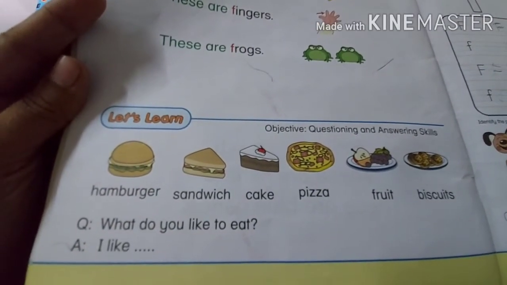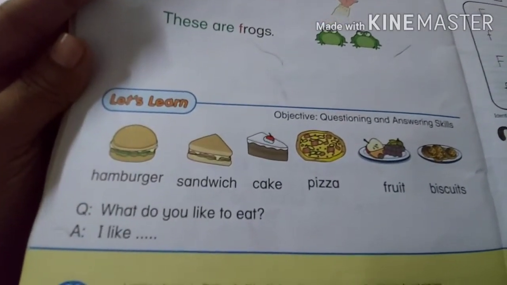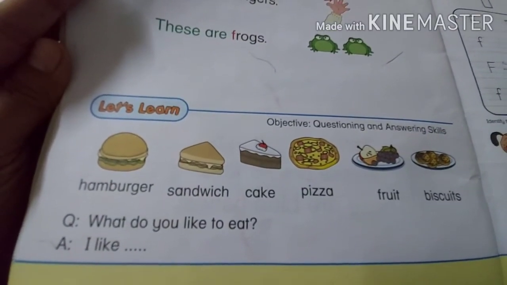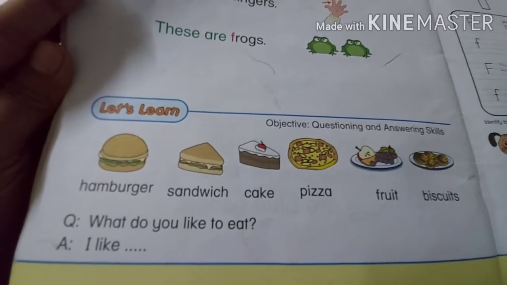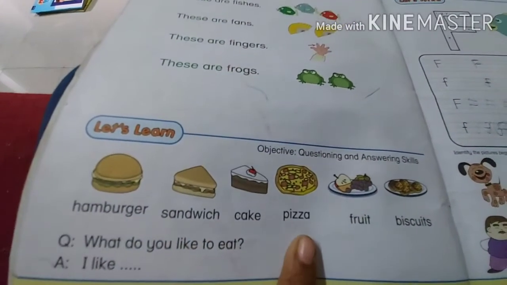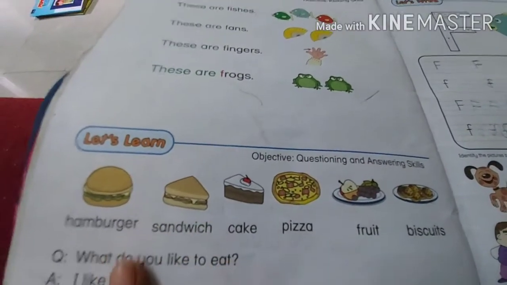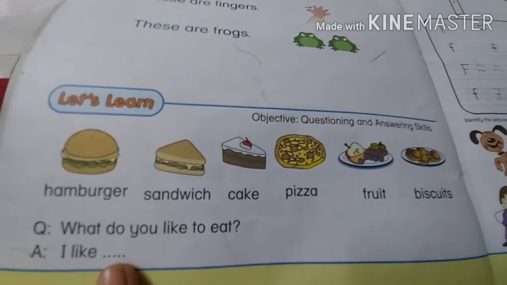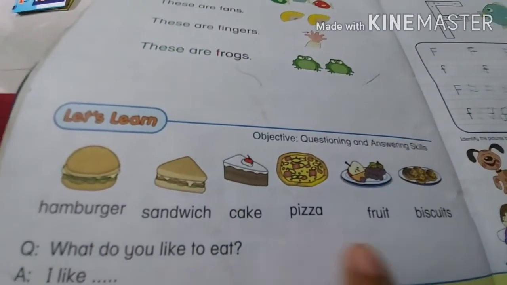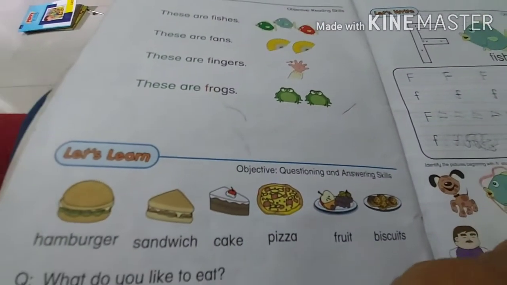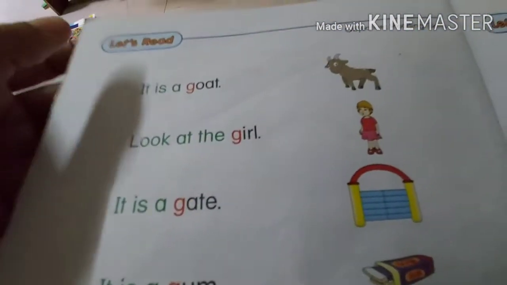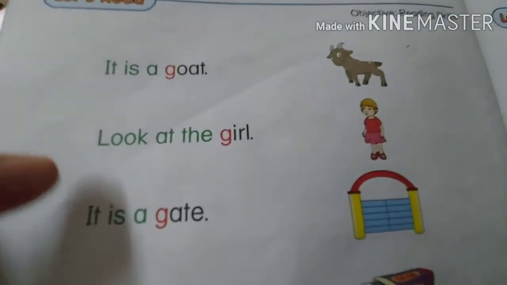And what do you like to eat? What question did we learn in this? What do you like to eat? I like to eat fruits. I like to eat sandwich, you can say. I like to eat means I like very much to eat this. Okay, how do you ask in English what do you like to eat? What do you like to eat? I like to eat biscuits. You can say like that.